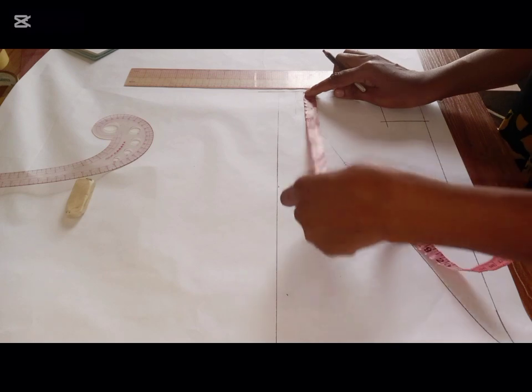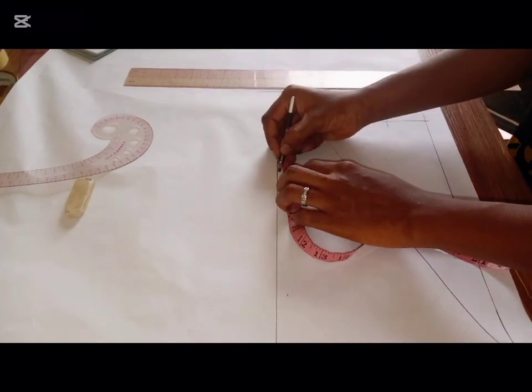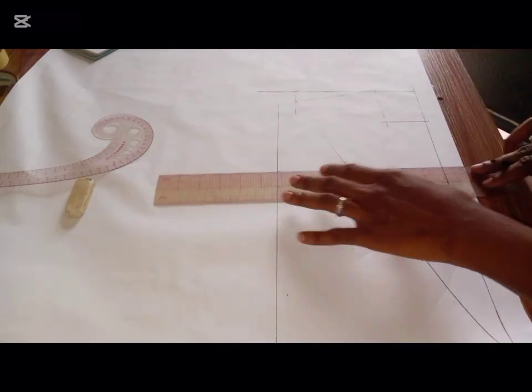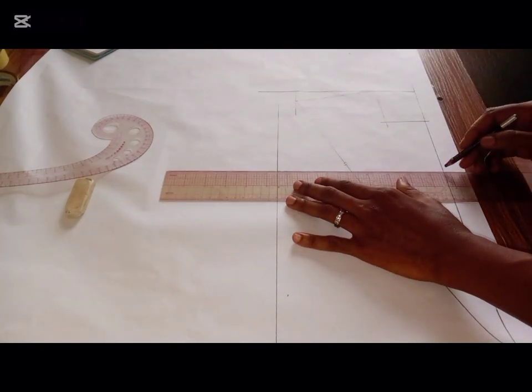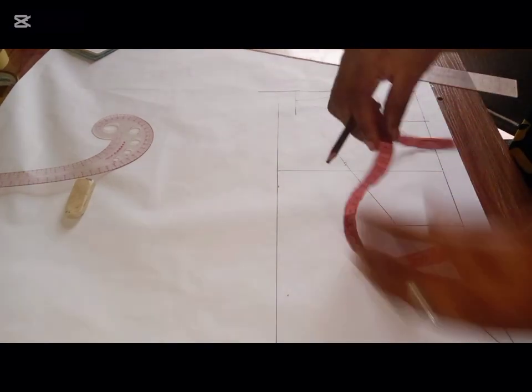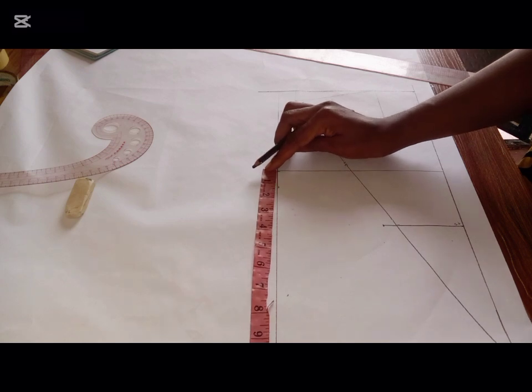So after getting my bust depth, I move on to get my armhole depth. That will give me where my upper bust is. That's where this measurement comes in. So I rule, mine is 7. I rule a line there to get my upper bust.